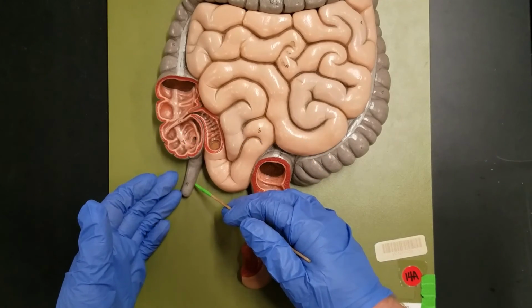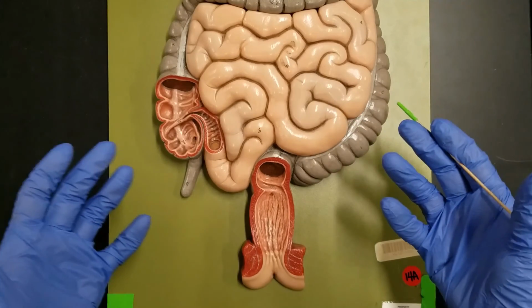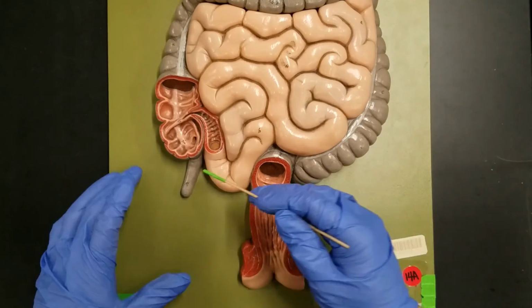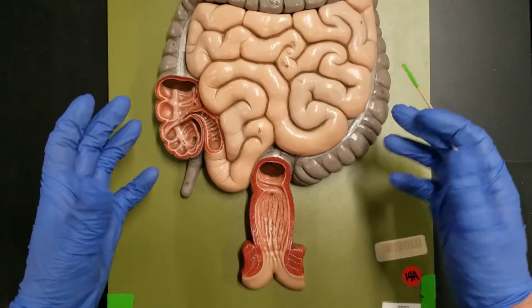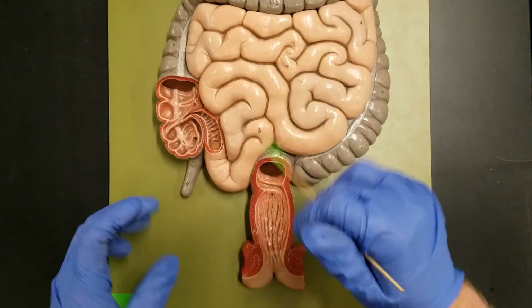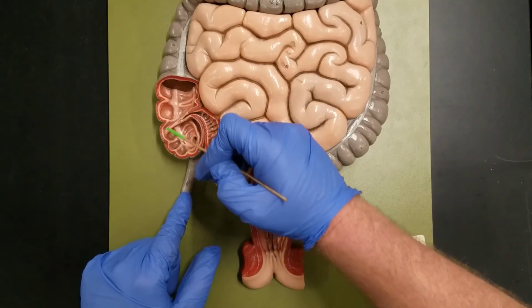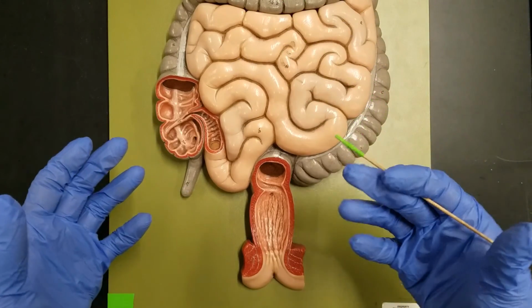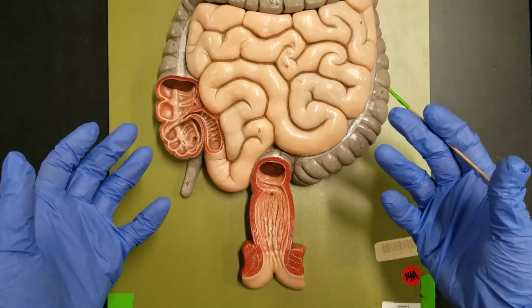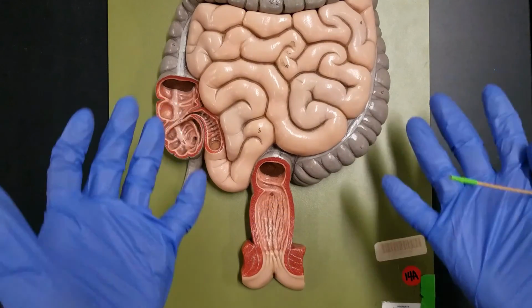Now, our appendix is thought to be a vestigial organ, which means it doesn't really have a function in the body. Some sources will argue that it can serve as a reservoir of bacteria. So let's say we have a condition that wipes out our gut flora. Bacteria from the appendix can come back in and recolonize the gut. Now, that's a nice idea, but there isn't a lot of evidence supporting that. So we're going to consider it a vestigial structure, meaning it doesn't have a function.